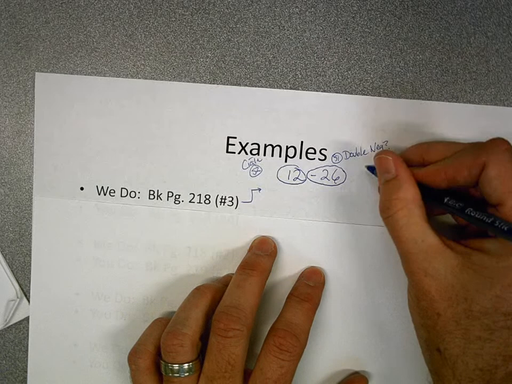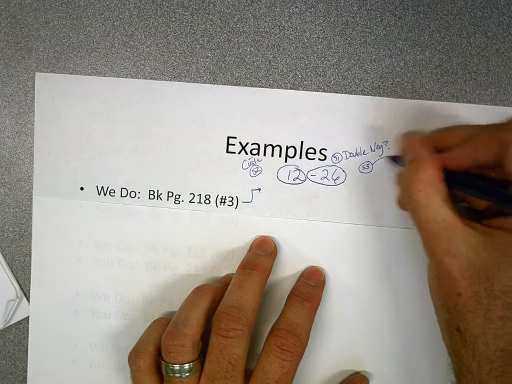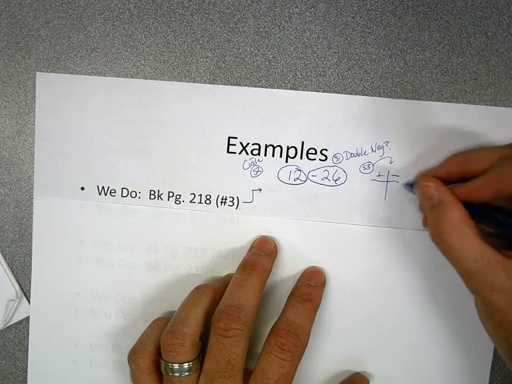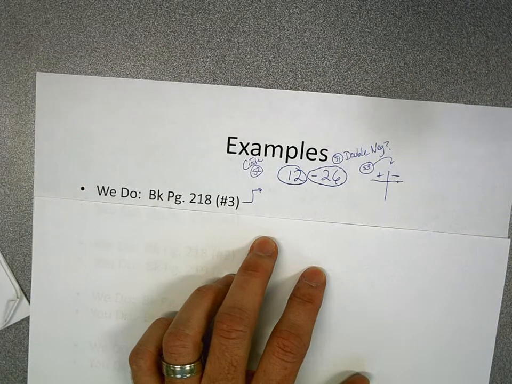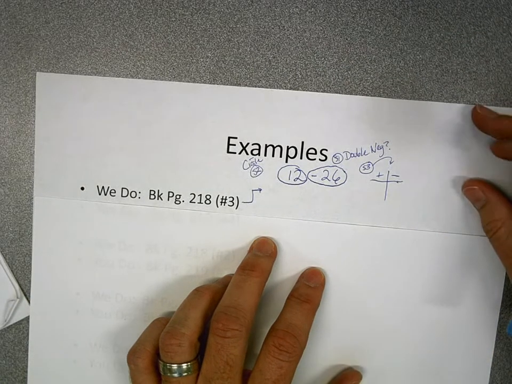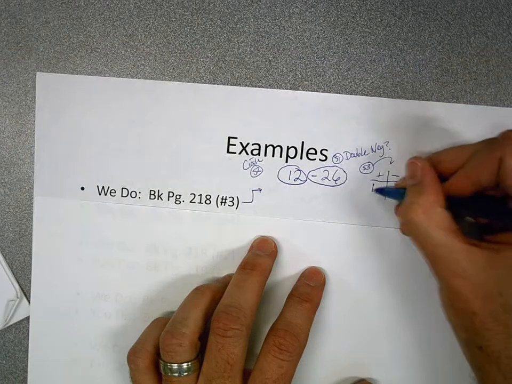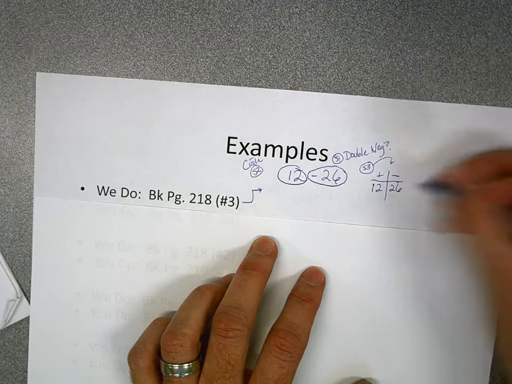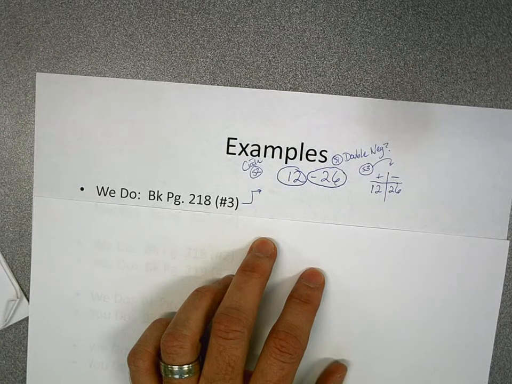Okay, step 3. Go ahead and build your t-chart. All right, remember, a t-chart's just a way to organize your work to help you out on these integer problems. And of course, 12 is positive, so I put it on the positive side. 26 is negative, so I'm putting it on the negative side.